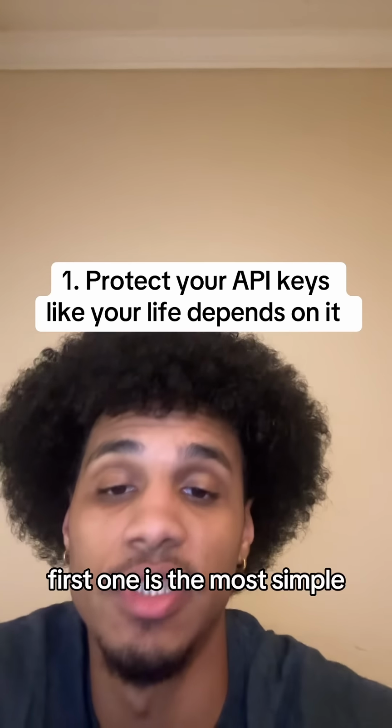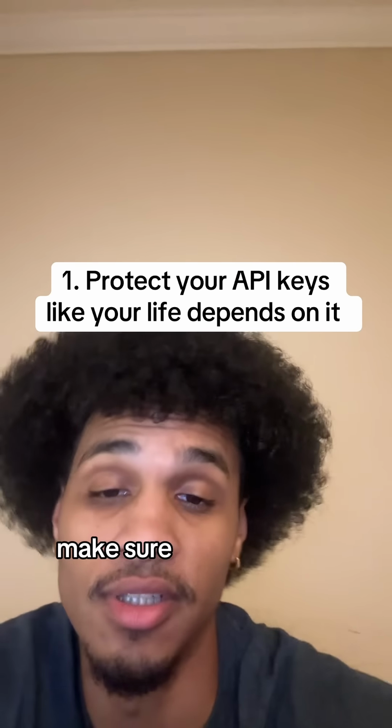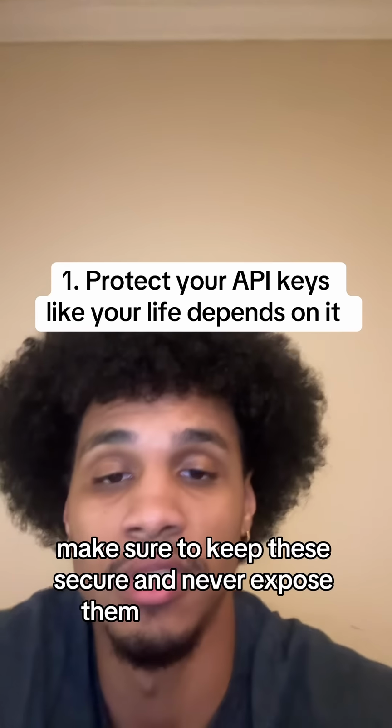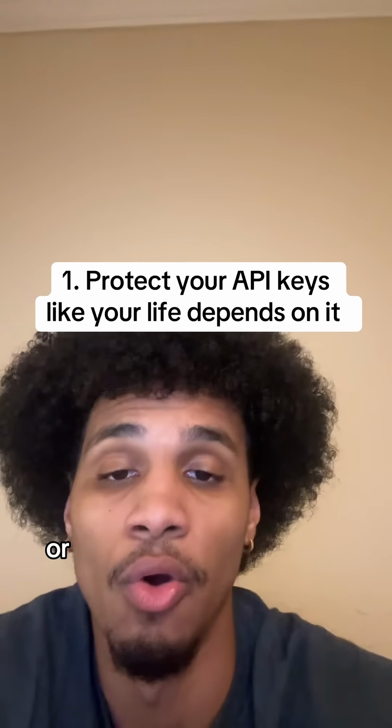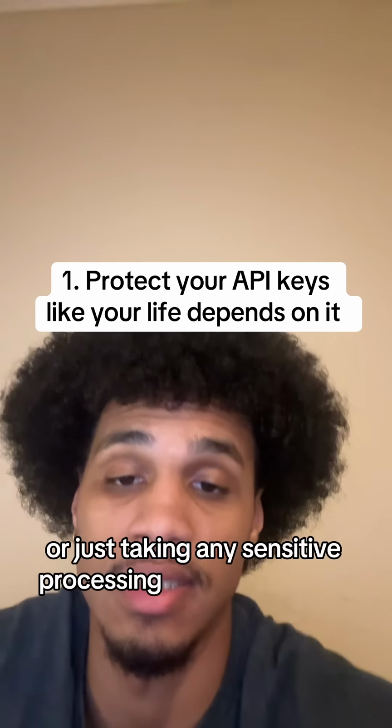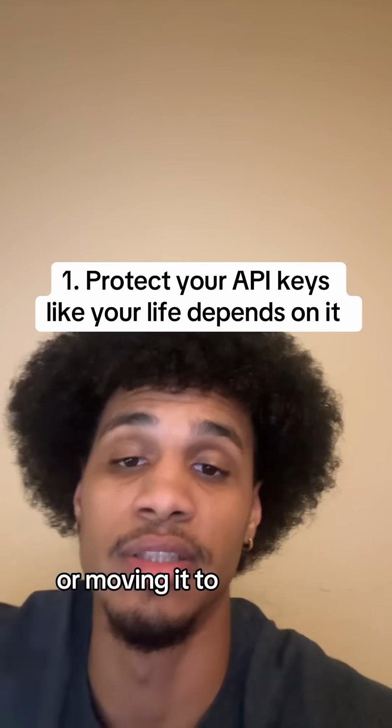The first one is the most simple, and that's API keys. Make sure to keep these secure and never expose them to the end user. You're gonna either wanna use some encrypted vault service or take any sensitive processing and move it to the edge or to the server.